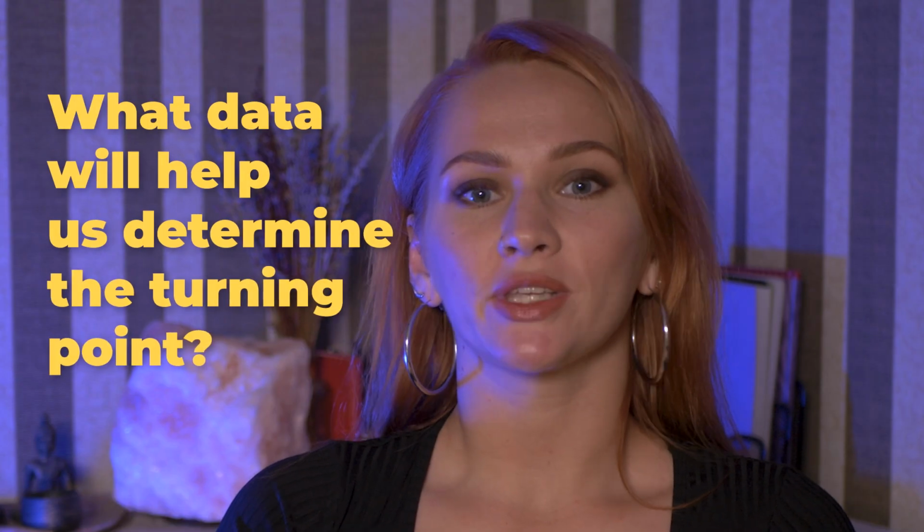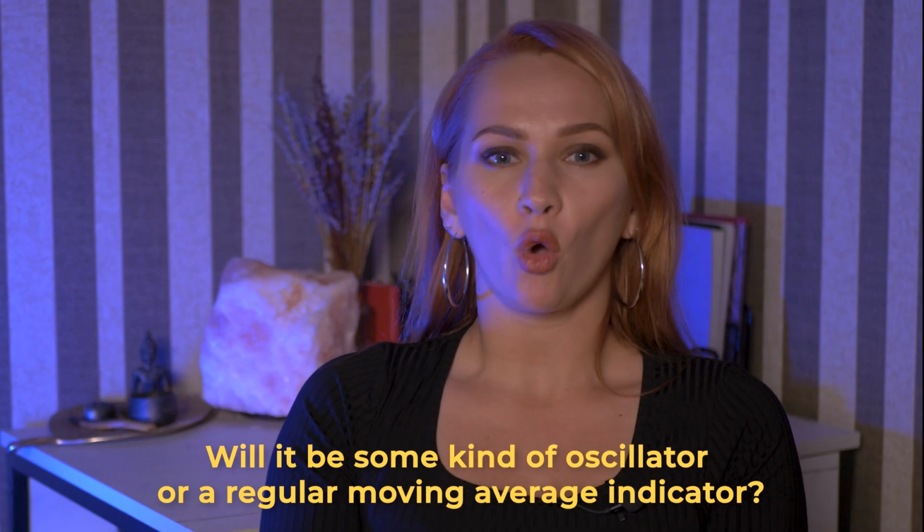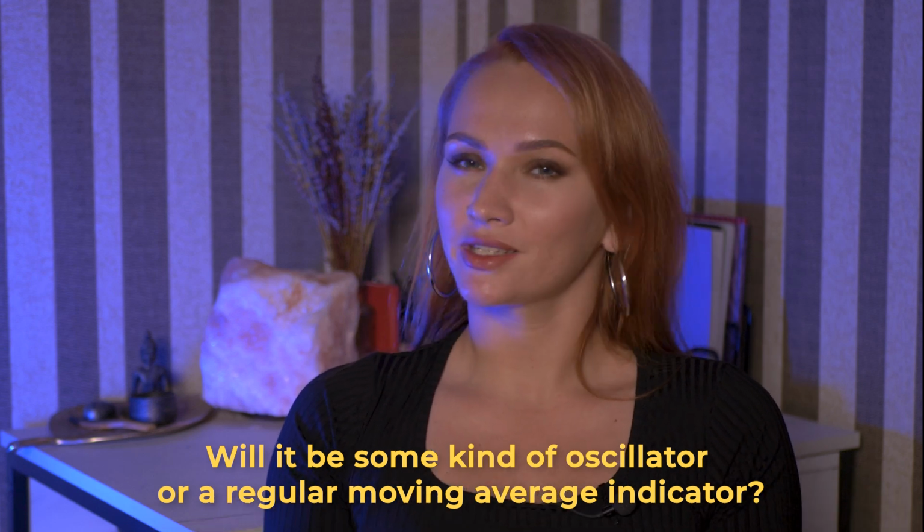What data will help us determine the reversal point? Will it be some kind of oscillator or a regular moving average indicator? No. Indicators of this kind are not helpers for a trader in determining the strength of a level. Almost all of them describe past price behavior. In other words, they follow the price. And we need information that will help us understand the intentions of big players, because it is their assets that can reverse the price and change the direction of a trend.